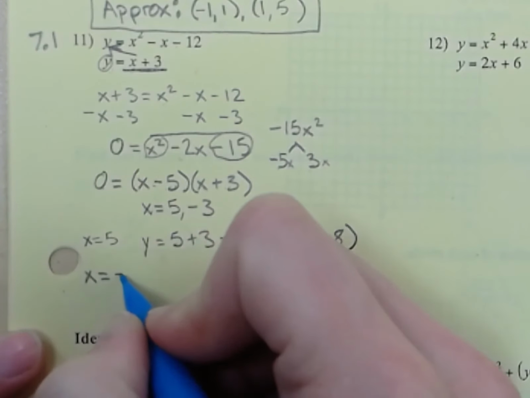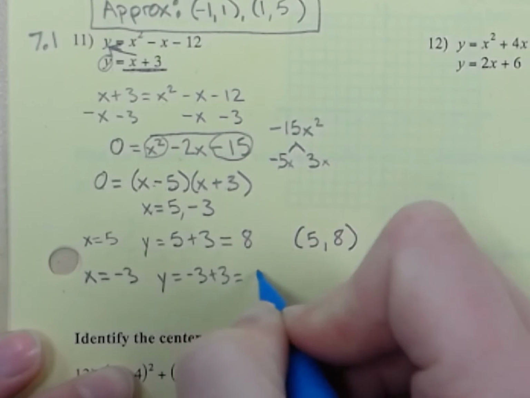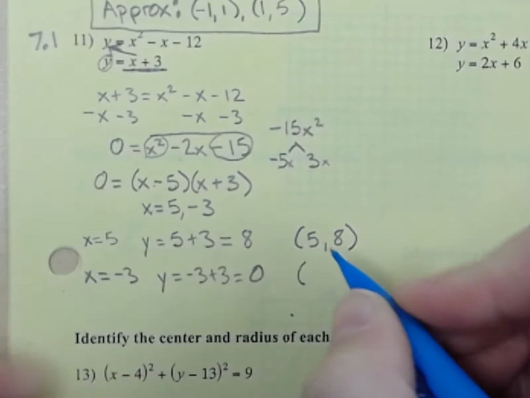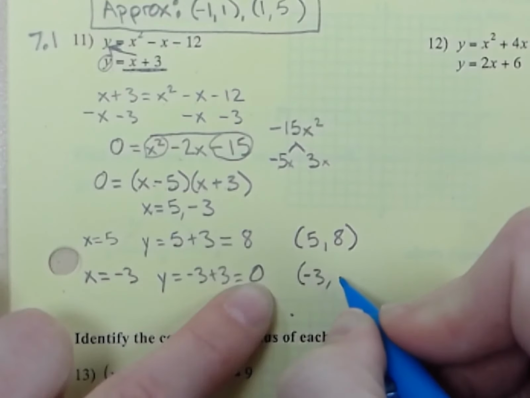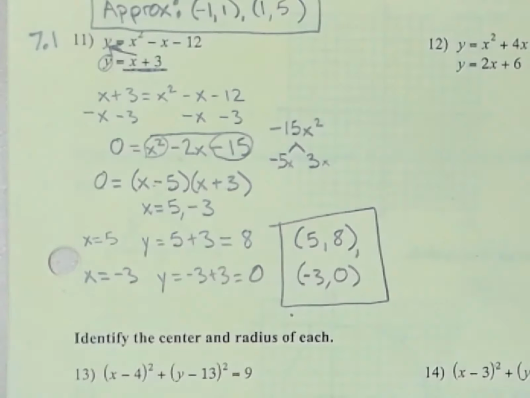We're going to do the same thing with the other x. For x equals negative 3, y equals negative 3 plus 3, which is 0. So our solution is (negative 3, 0). And that's all it takes.